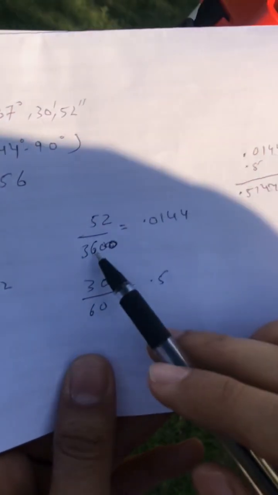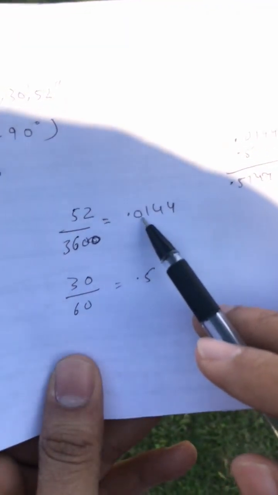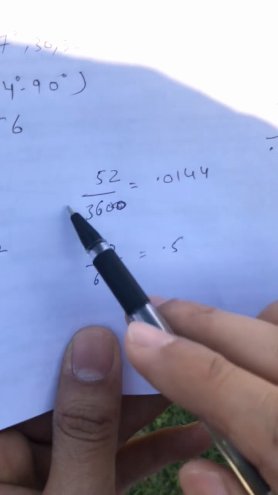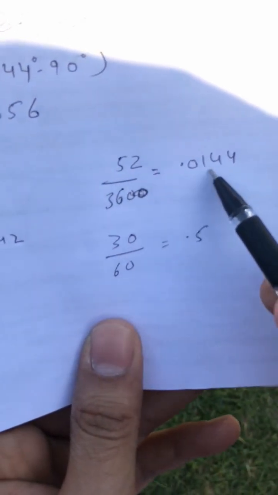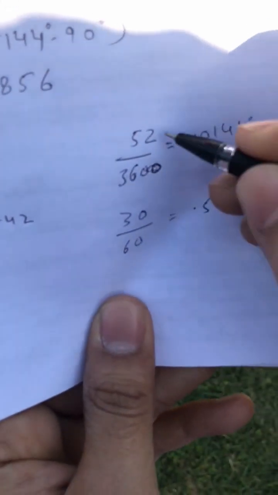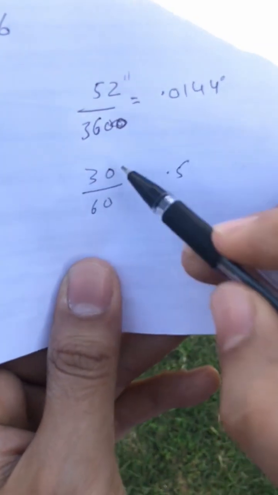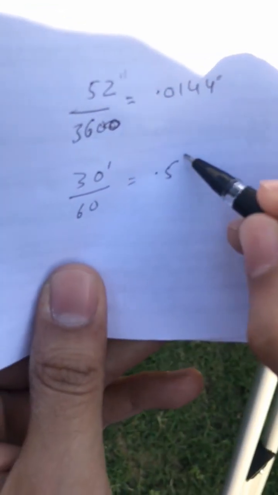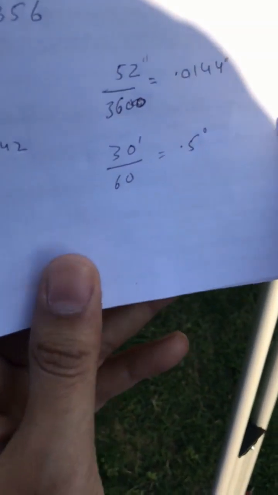52 divided by 3600 is 0.0144, and this is how we have converted seconds to degrees, and these are 30 minutes. We will divide it by 60. We have got 0.5 degree.